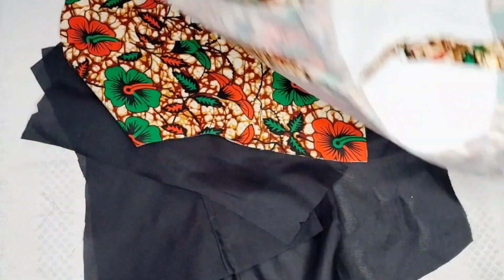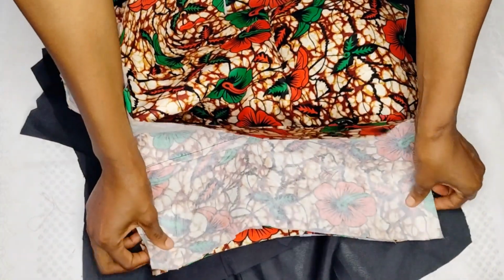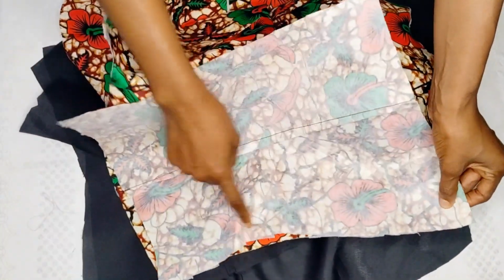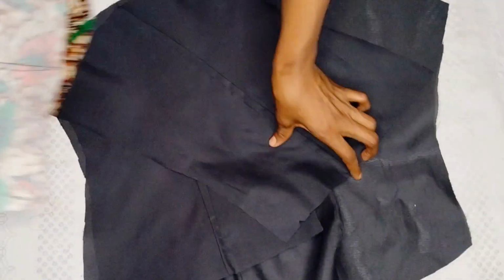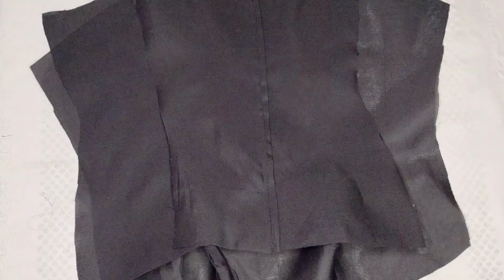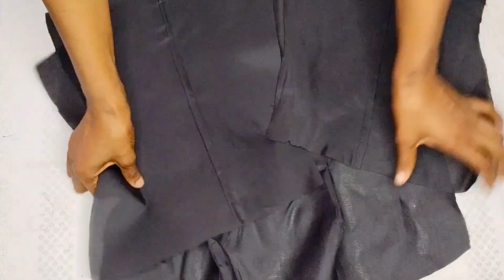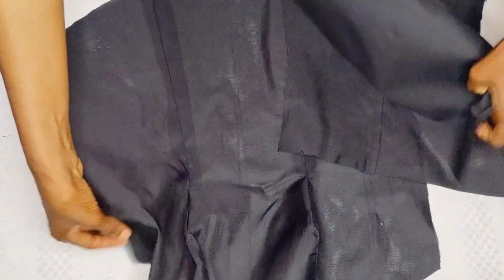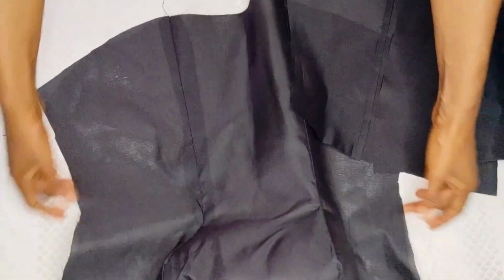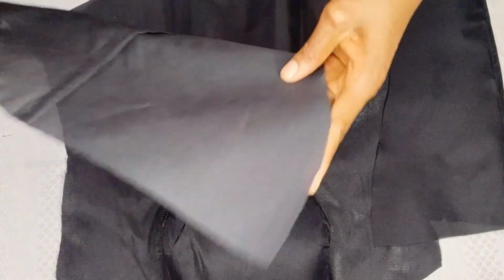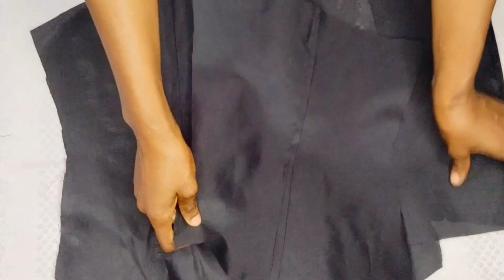This is what you should have after sewing on the 0.5 sewing allowance you added when you were cutting your fabric. Okay, this is for the upper body, the back bodies. So what I'm going to do is join the back bodies, that's the back sewing fabric, to the front like so, with my added allowance.